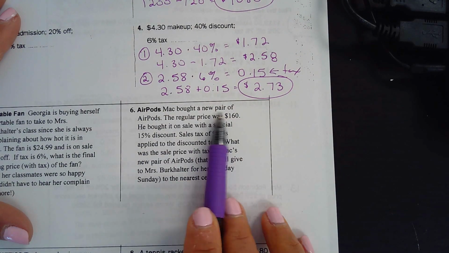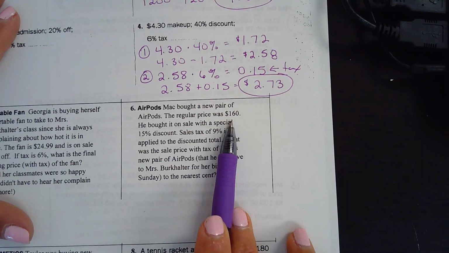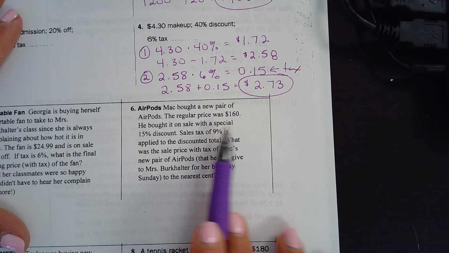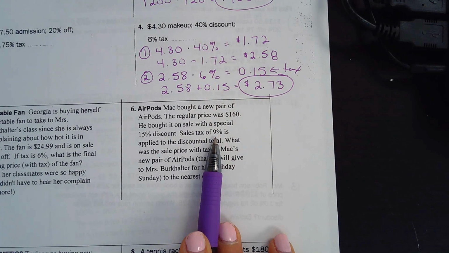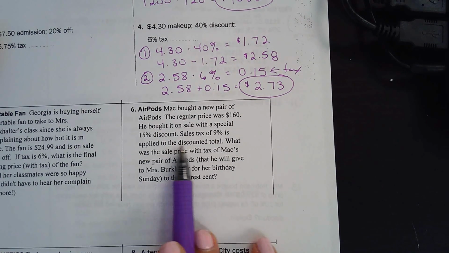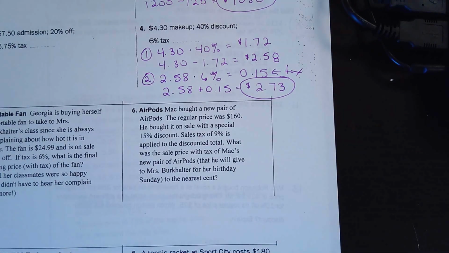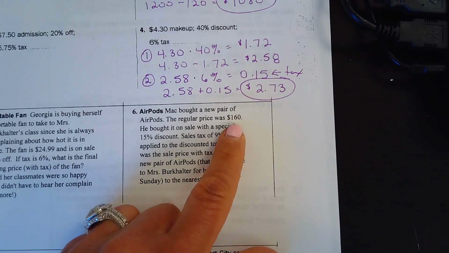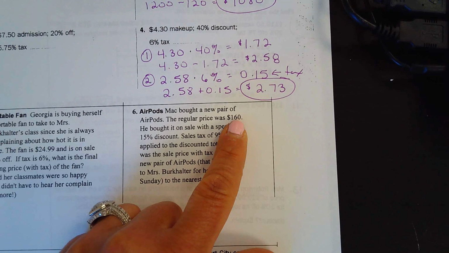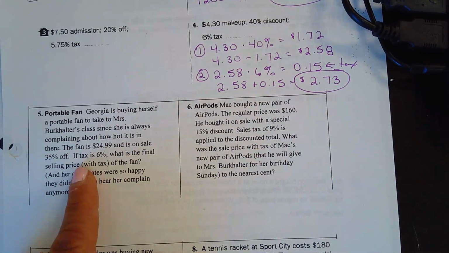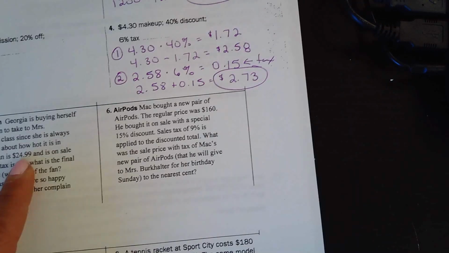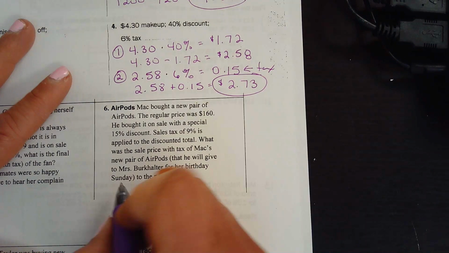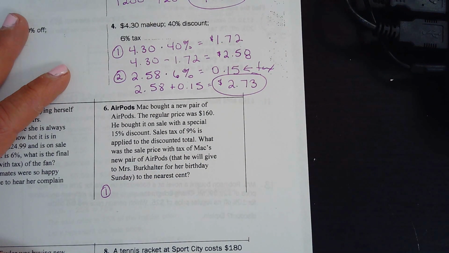But it says Mac bought a pair of AirPods. The regular price was $160. He bought it on sale with a special 15% discount. Sales tax of 9%, I tried to make it real, that's Alabaster sales tax, is applied to the discounted total. What will be the sale price with tax of his new AirPods? Now, I know AirPods are $159.99, but just for the ease of this problem, I made it that amount. But see, in this problem, how it's $24.99, you cannot round that to $25. You have to use the price listed, or the numbers in the problem. So, step 1, what's the first thing we're going to do?